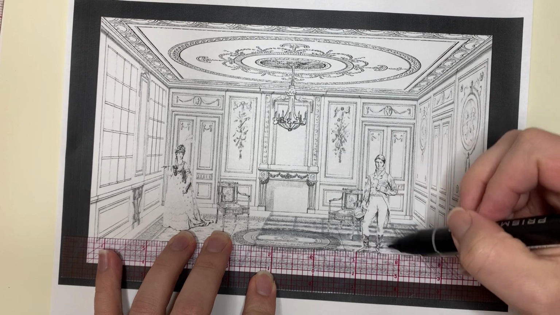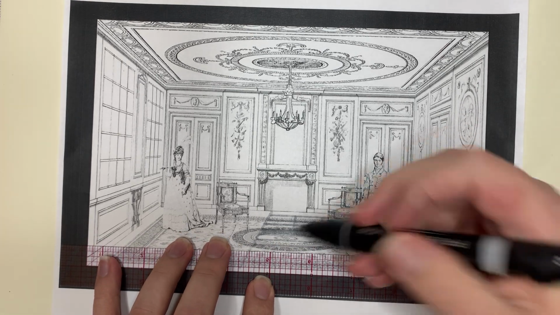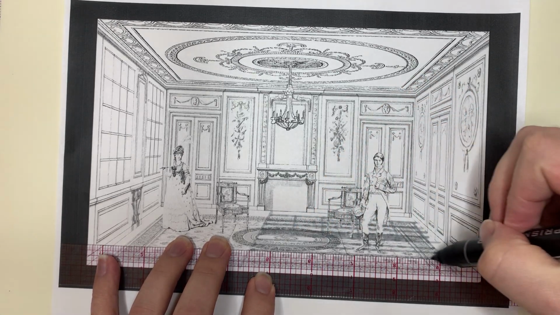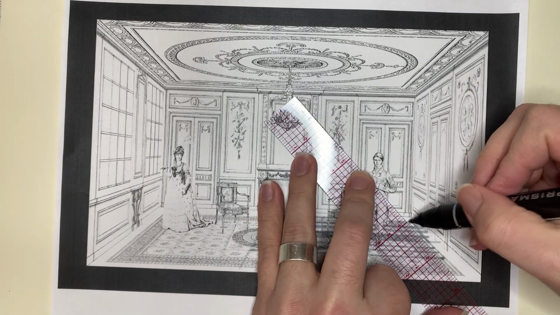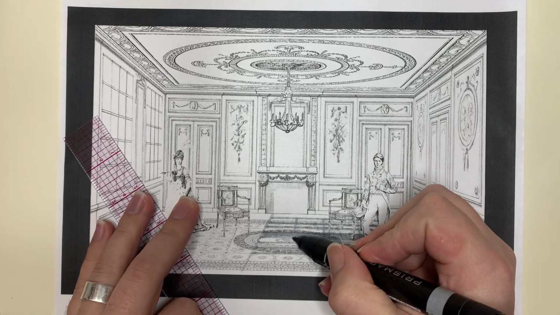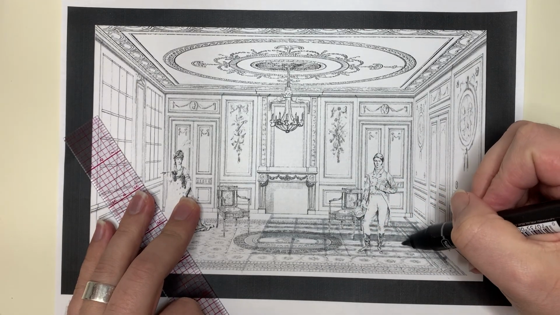Get that window. Let's see, one more mullion. And where the top of the window is, we're gonna cut there. Okay, and then I'm gonna follow these lines that way.